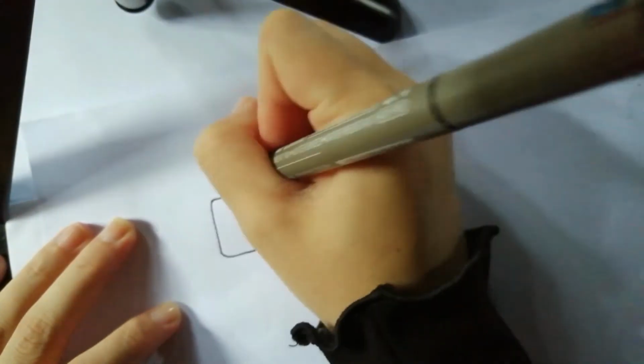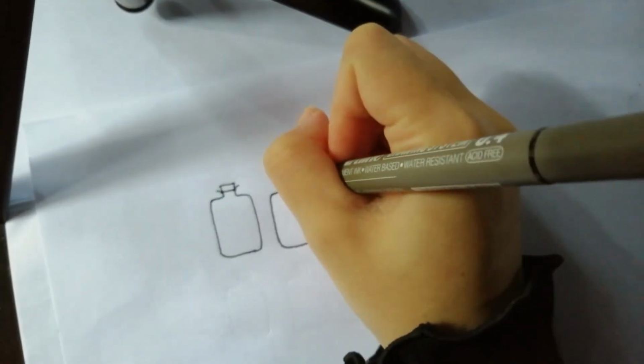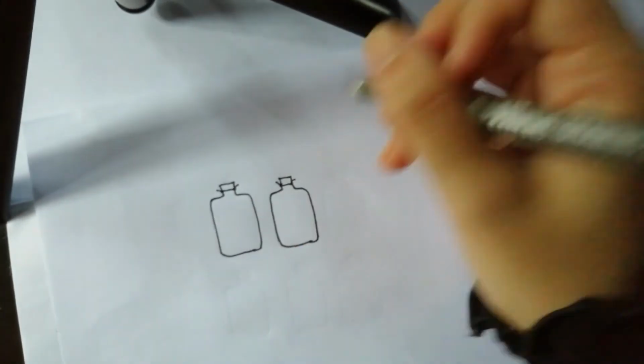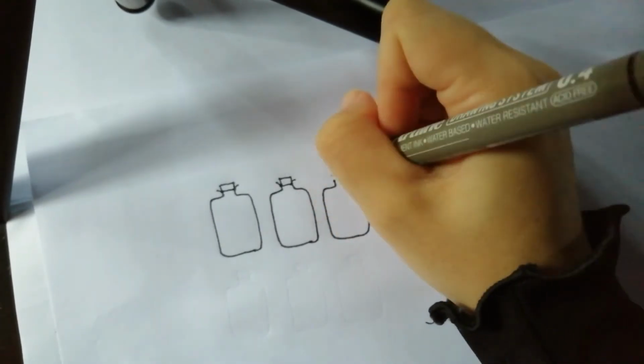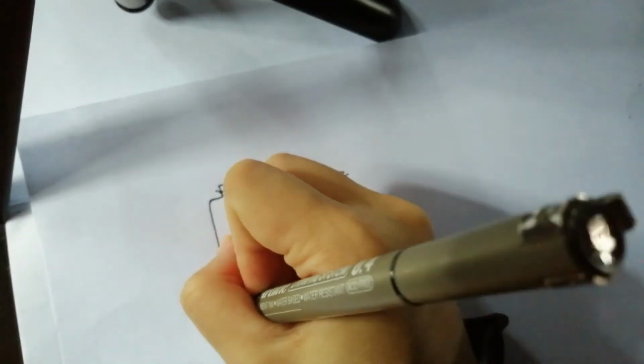Prepare 2 sets of BOD bottles, 3 bottles each set, filled with dilution water saturated with air for the blank.